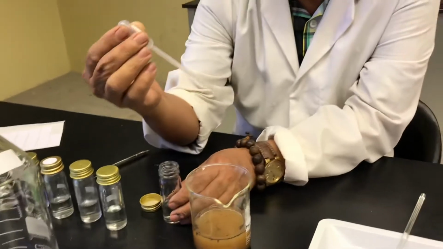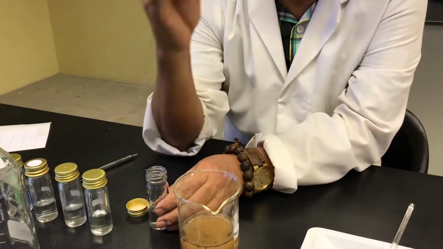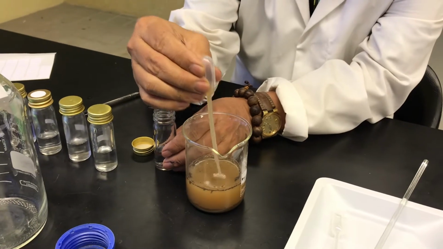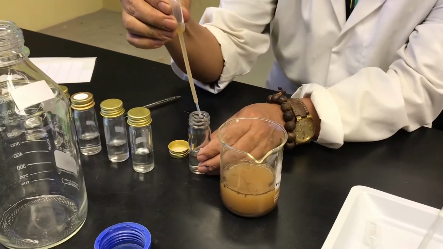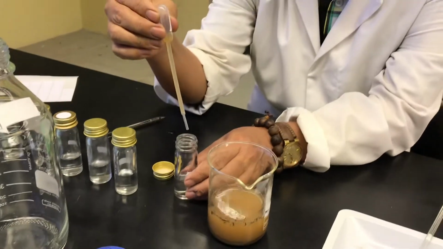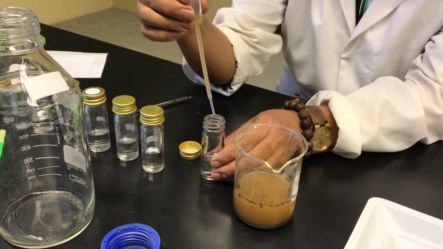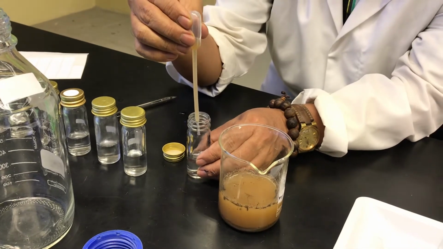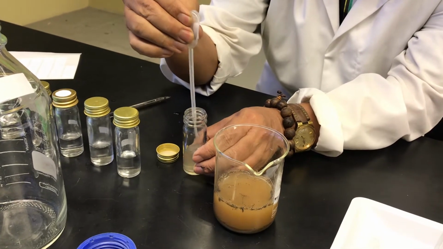This is 1 ml. Yeah, it's a micropipette. It's easier. So you take, let's say this one, this is 1 ml. Then you put it there. Make sure that the tips or anything doesn't touch the corners of the bottle. Then you put it all together.